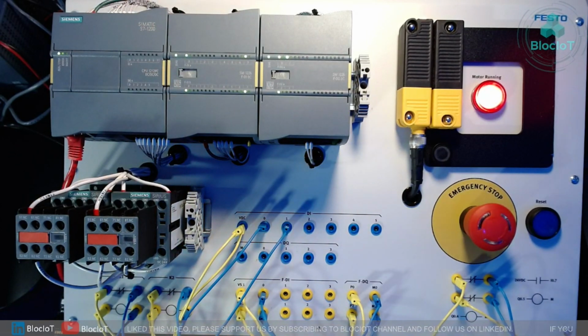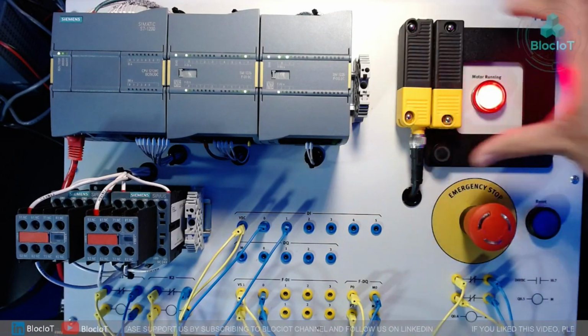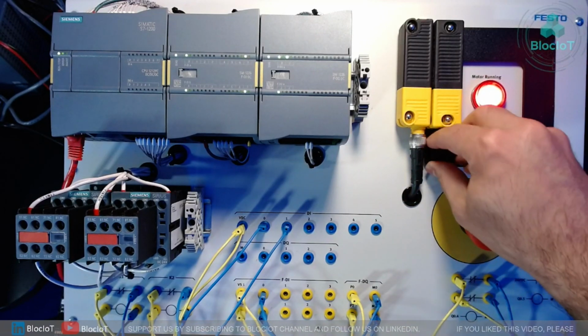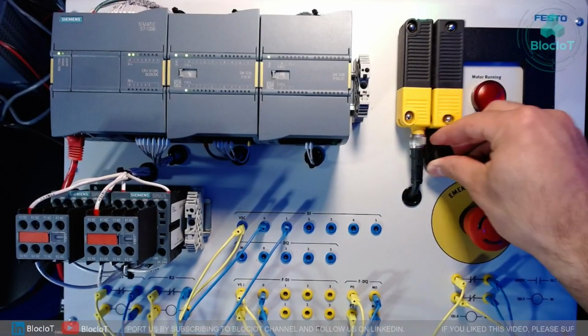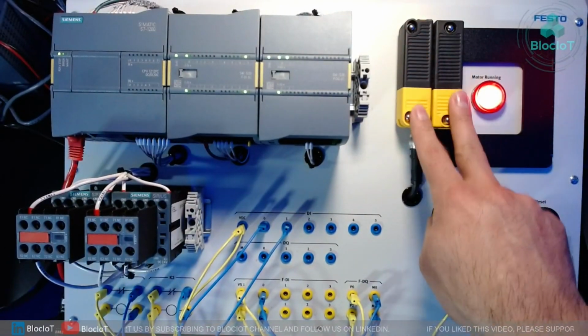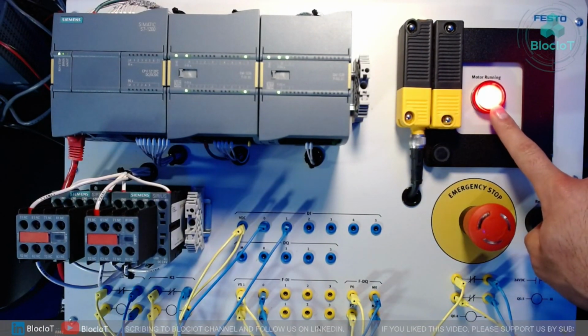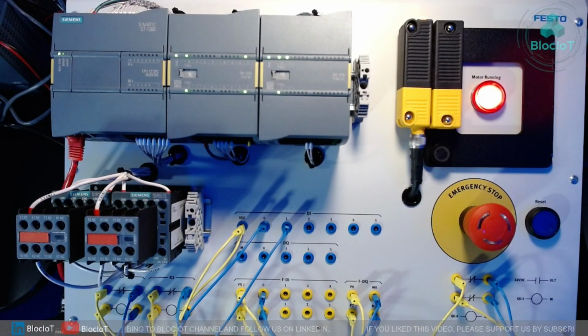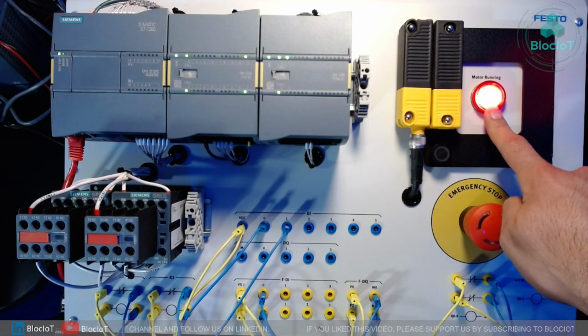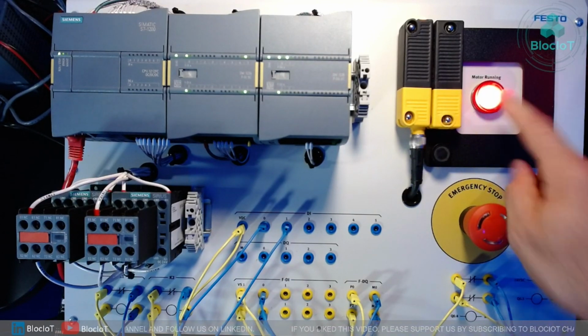And as I mentioned, our system consists of a door, and that's why we have this piece over here. This is simulating the door. As you see here, I can just open it or close it, and this is a magnetic proximity sensor to detect whether the door is open or not. And we have a light over here which simulates the running motor. This could be a command to a VFD or any motor, but on a demo case we just want to have a light, and right now the light is on, which means the motor is running.